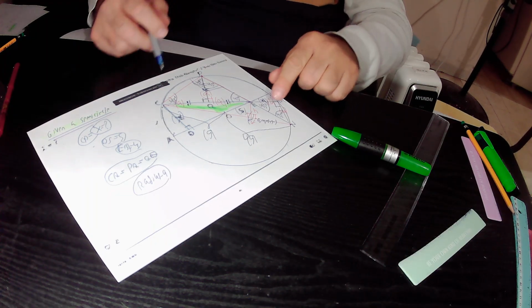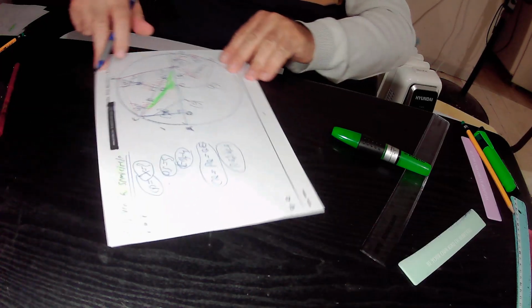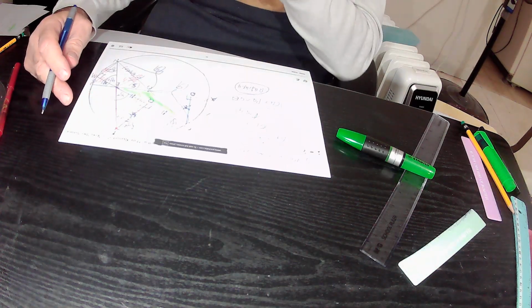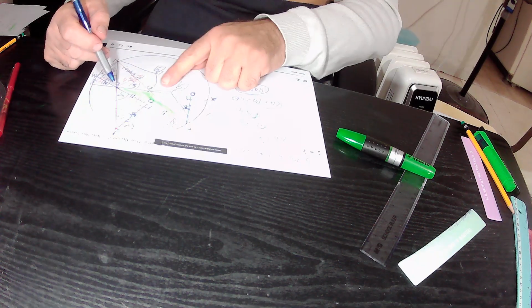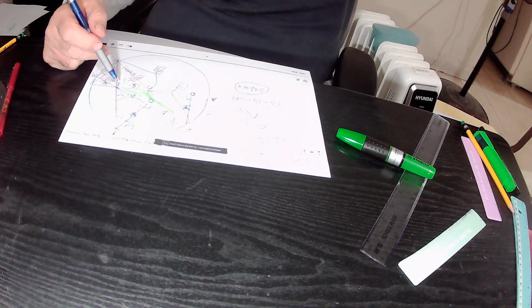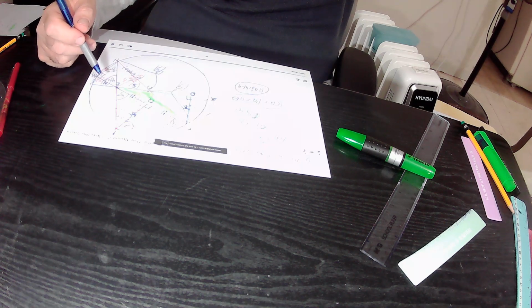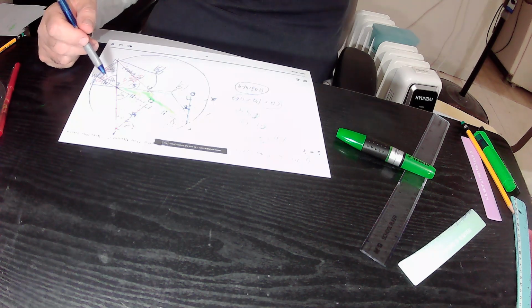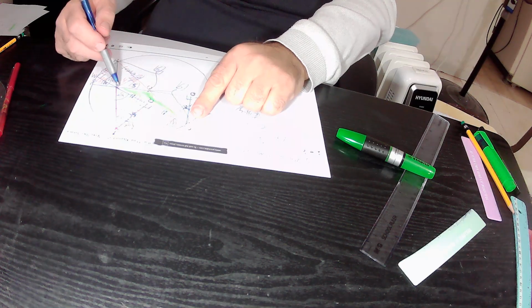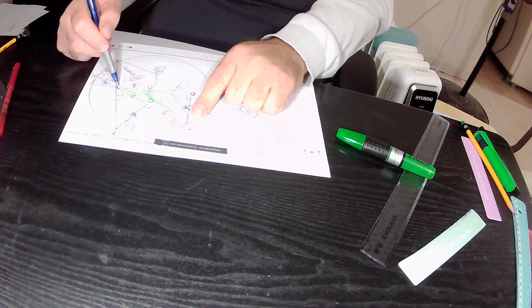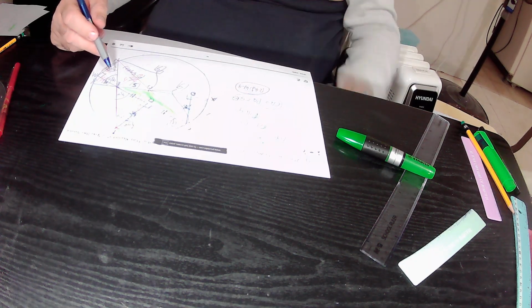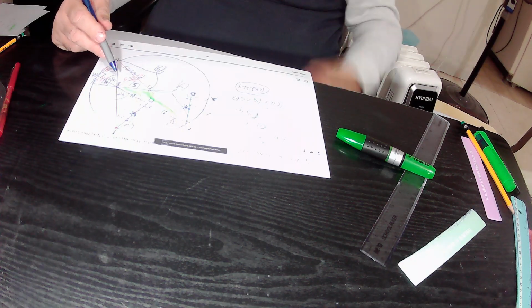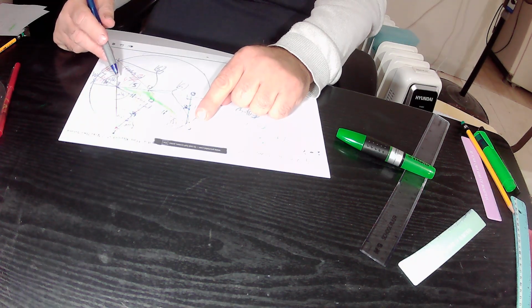So the base of this green triangle COE, we choose the base of this green triangle COE is CE. CE is the base of this green triangle COE. And the height to the base must be drawn to the extended base CE.